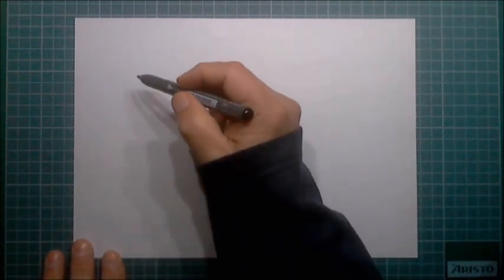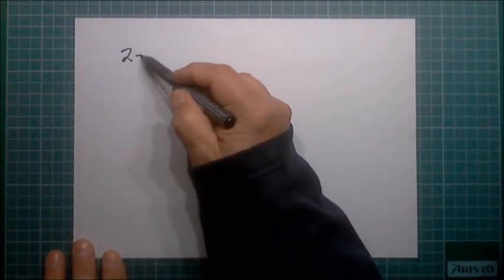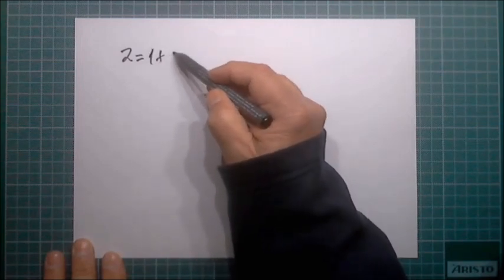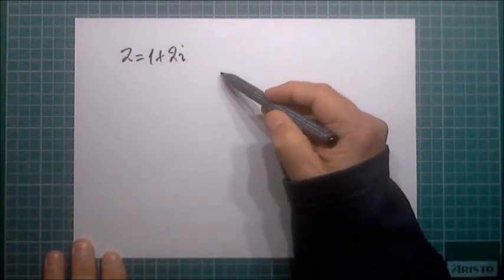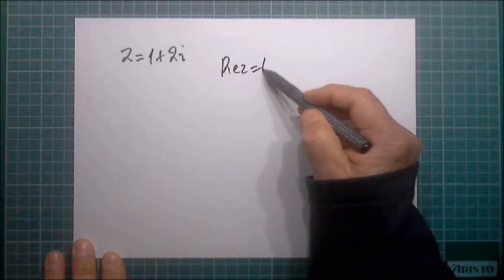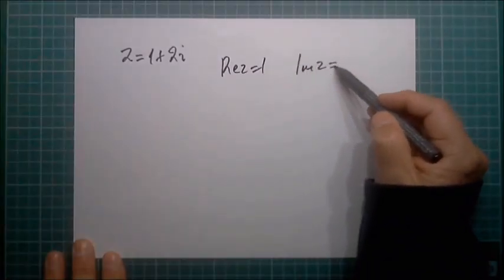Let me give you some examples. Say that we have the complex number z equals 1 plus 2 times i. Here its real part is 1 and its imaginary part is 2.